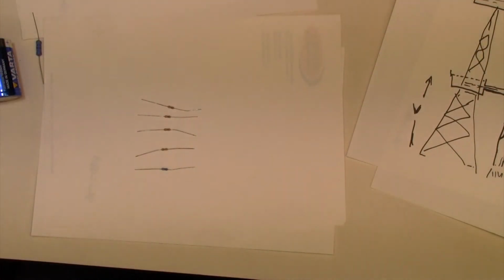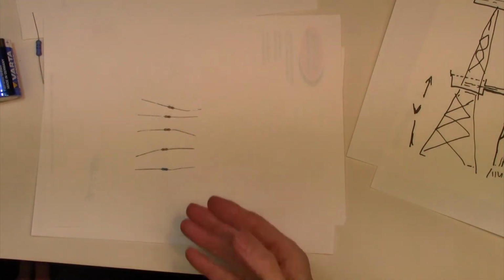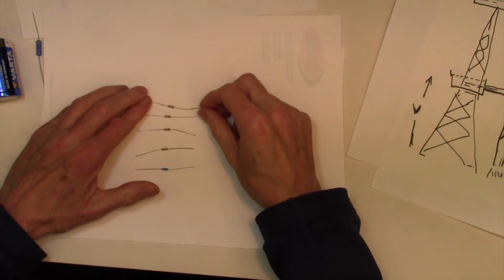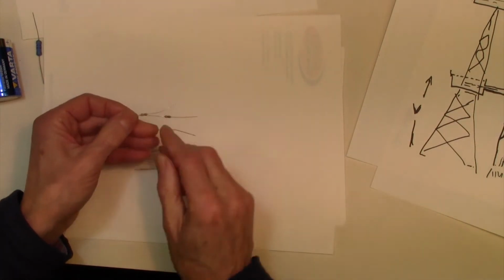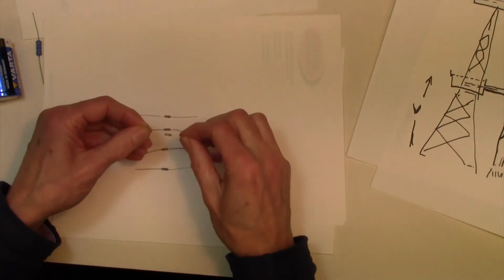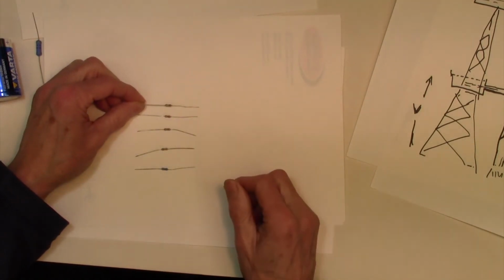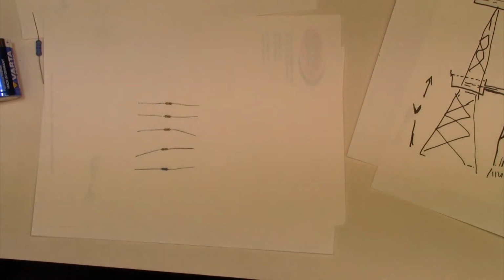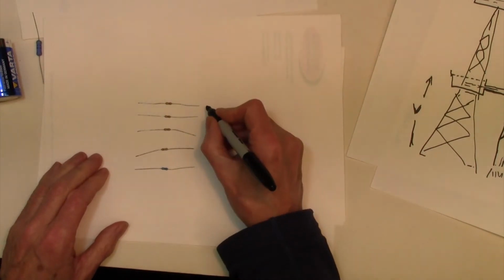Right, I've just been to my resistor stash and pulled out 5 resistors. They'll all look pretty identical to you because the way we read resistors is by these little coloured bands on the body here, but I'm not going to do that now. I might do a separate video on how to read resistor colour codes. But I've just pulled out 5 resistors. This one is 100 ohms.